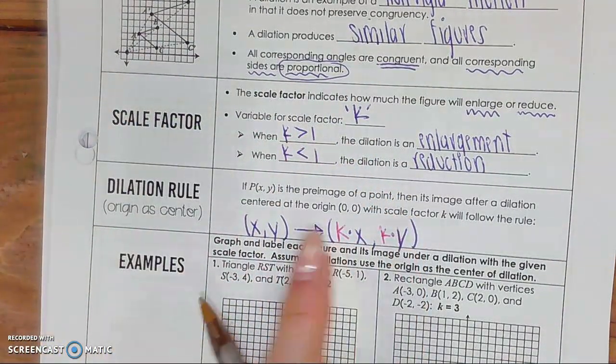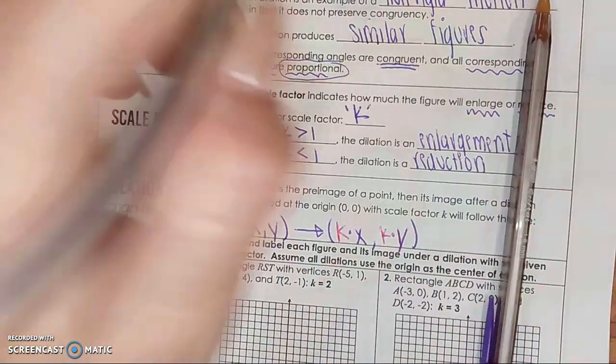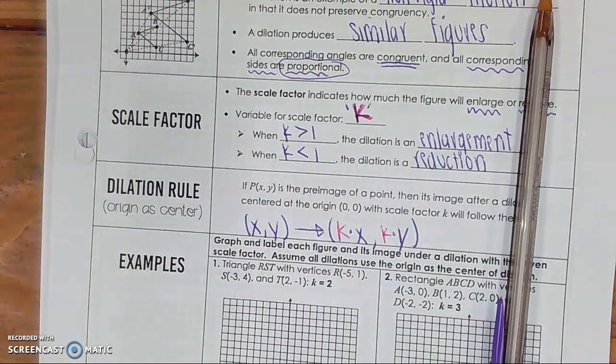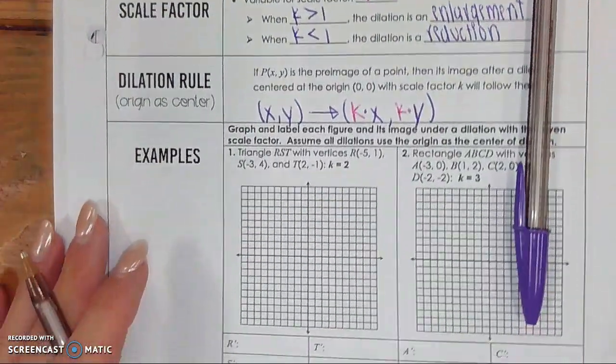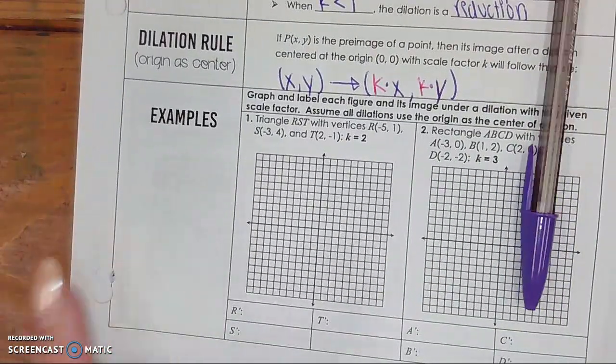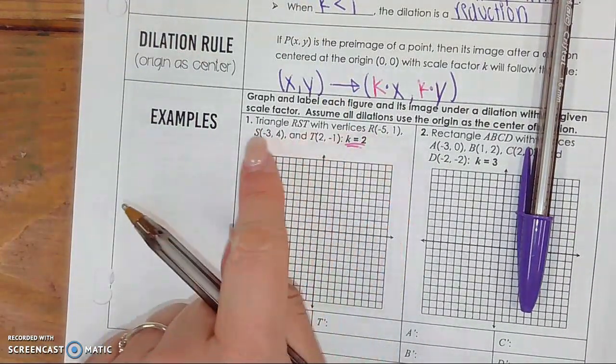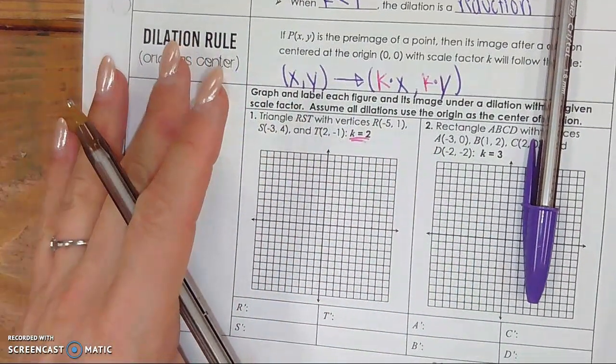So your k is simply multiplying by your original values. Let's see what I mean by that. Here our scale factor is 2, so we're going to take all of these points and multiply them by 2.